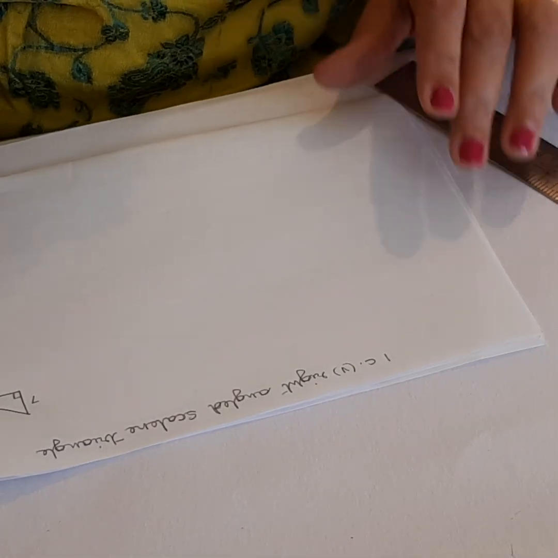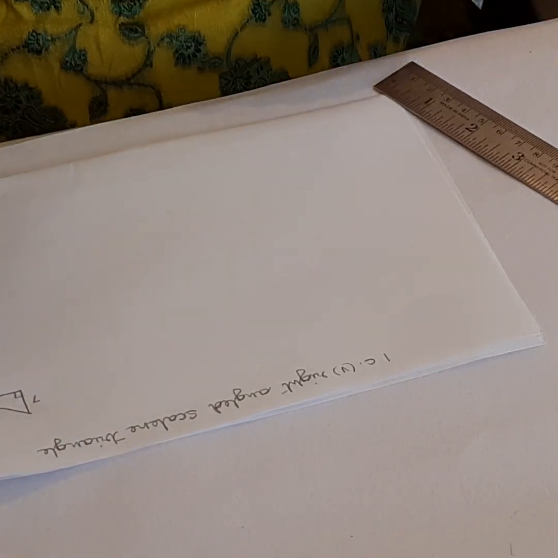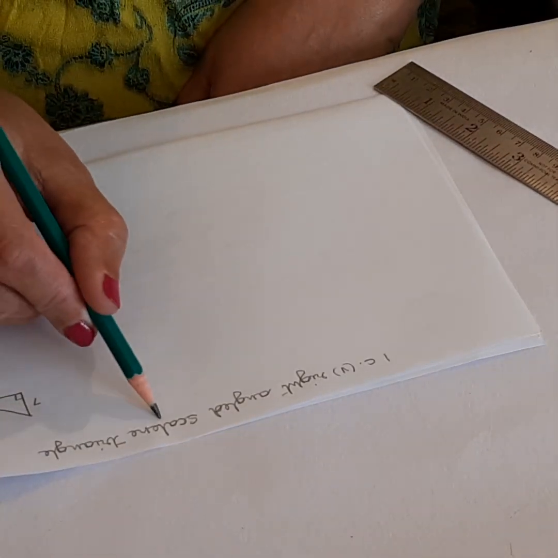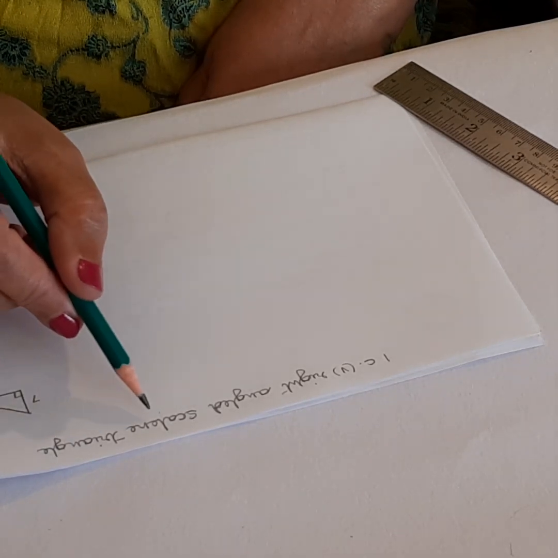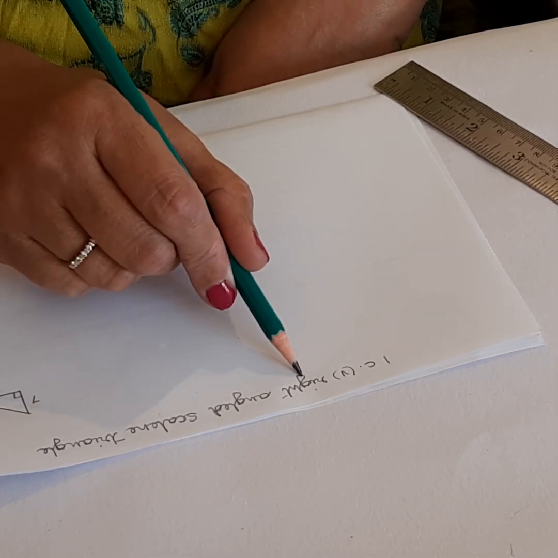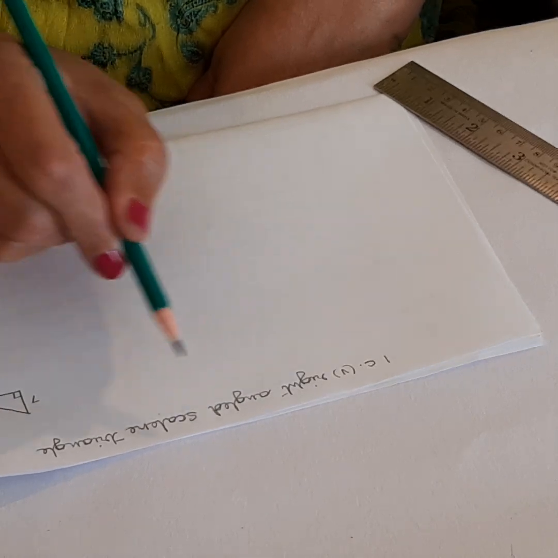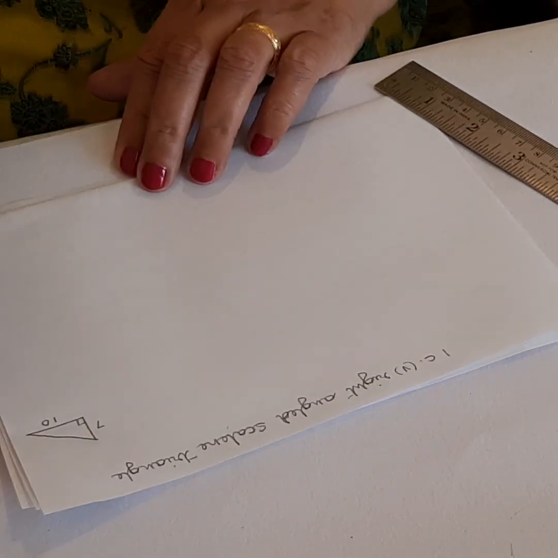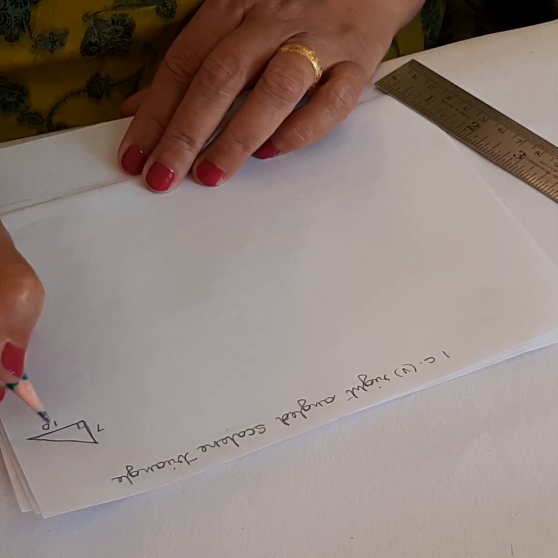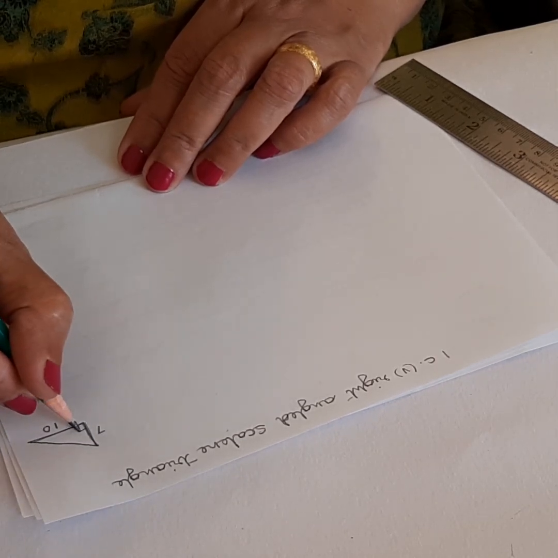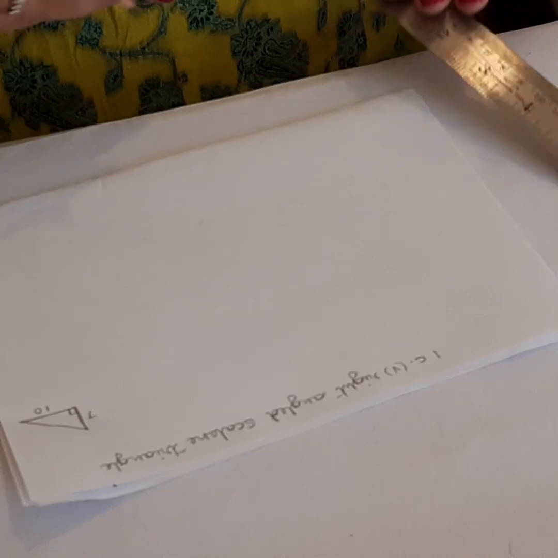Okay. So let's now do a right angle scalene. If you recall, scalene is a triangle where all the sides are different. None of the sides are equal, and one angle has to be a right angle. So you get a right angle scalene triangle. Let's plan it out. Since it is a right angle, one side is 10 centimeters, one side is 7 centimeters, and we'll make a right angle over here. Let's begin.